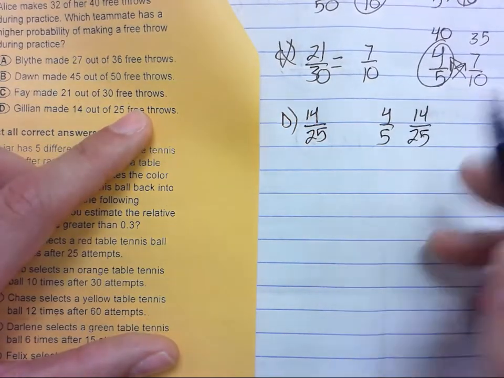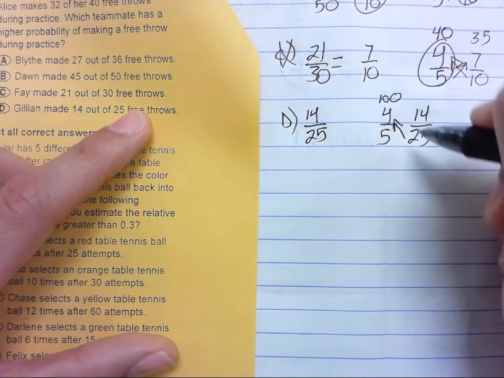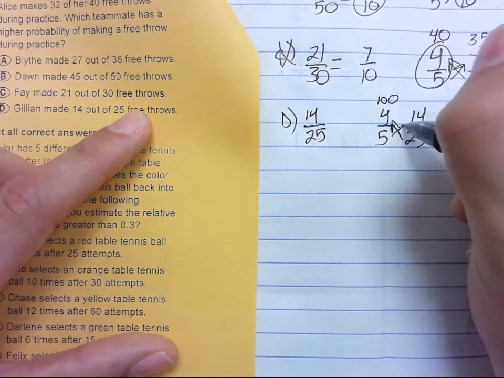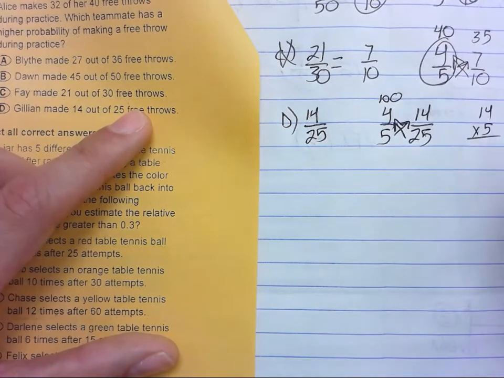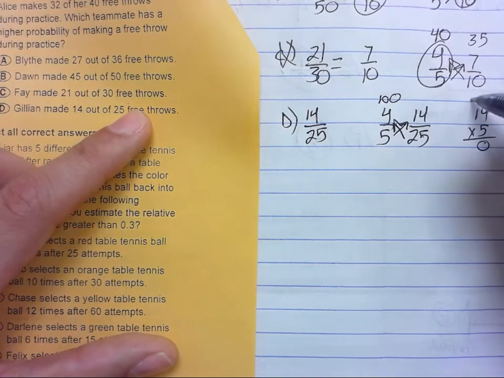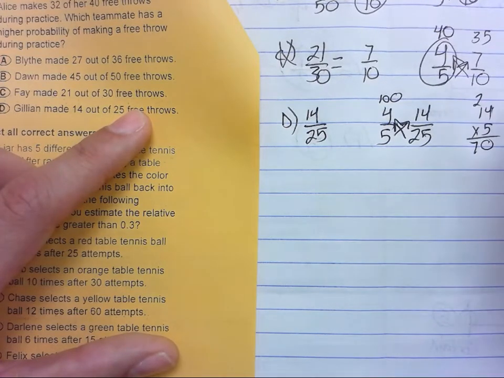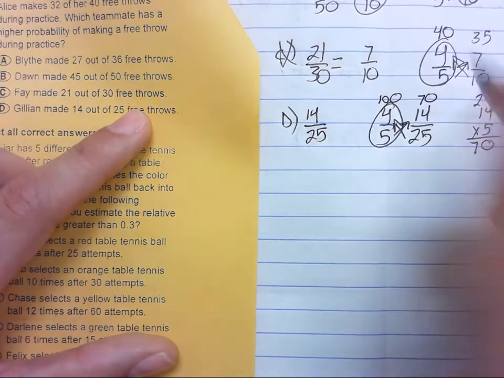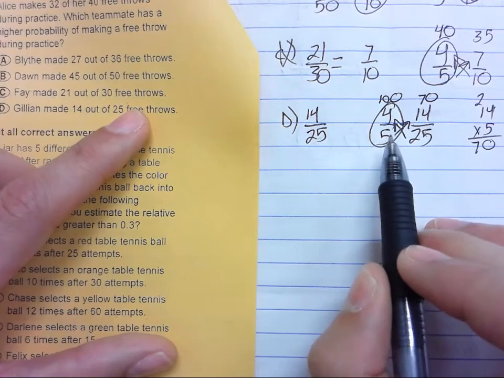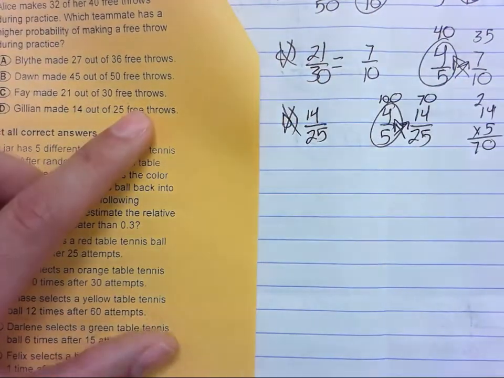So 5 times 4 gives us 20, and 25 times 4 is 100. Then 5 times 14: 5 times 4 is 20, 5 times 1 is 5, plus 2 is 7. So 5 times 14 is 70. Alice has a greater probability than Jillian, so Jillian cannot be the answer either.